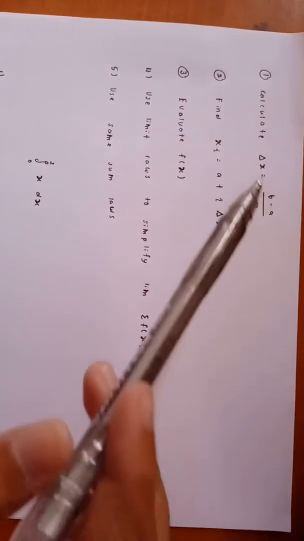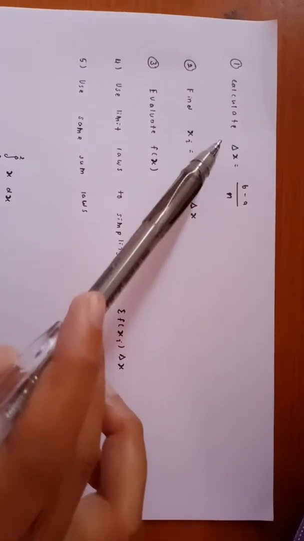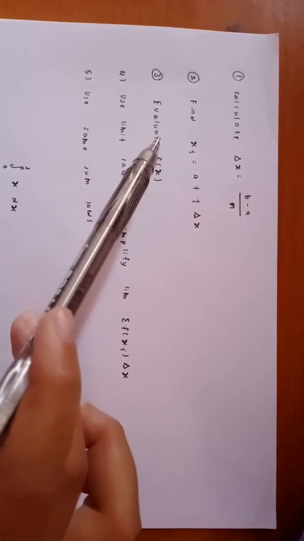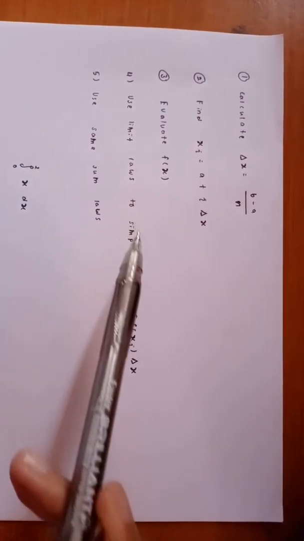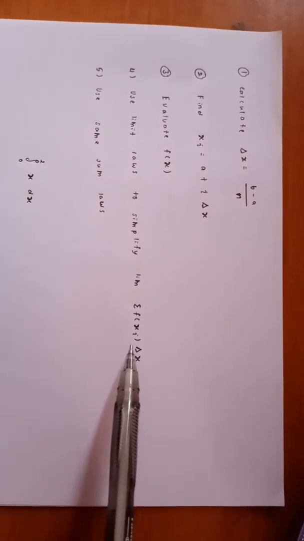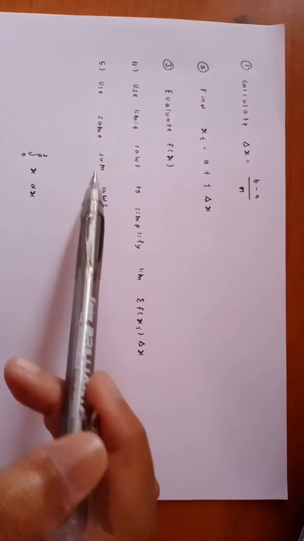For the Riemann sums, we have 5 steps to do. First, calculate the delta x. Second, find the x initial. Third, evaluate the f(x). Fourth, use the limit laws to simplify the limit of f(x_i) times delta x. And fifth, use the sum laws.